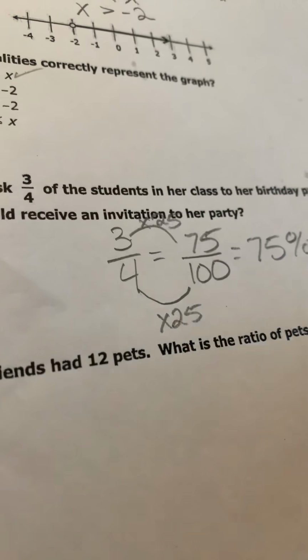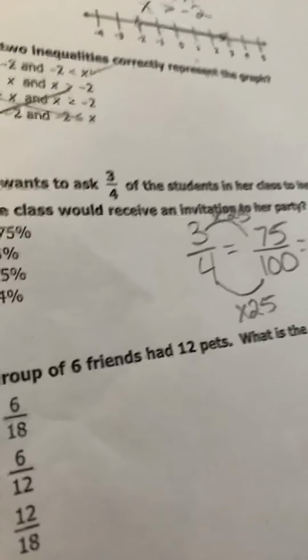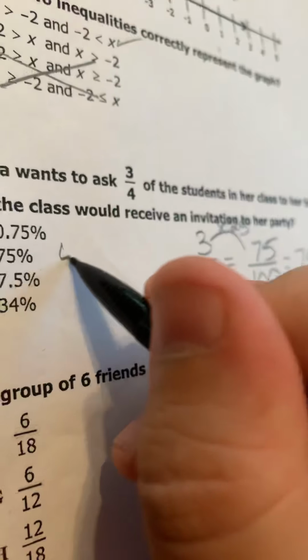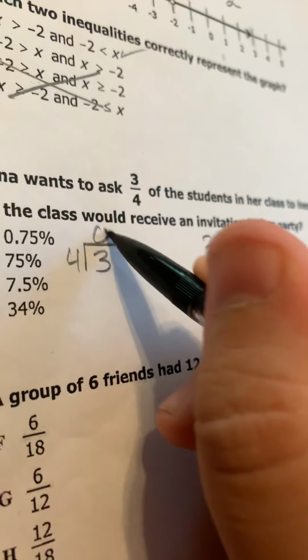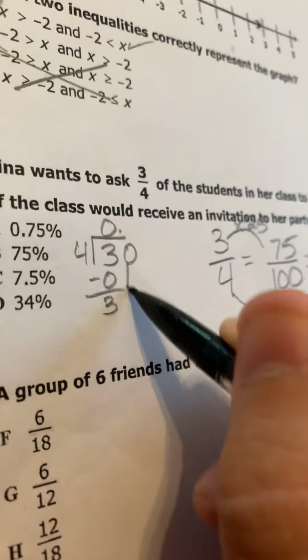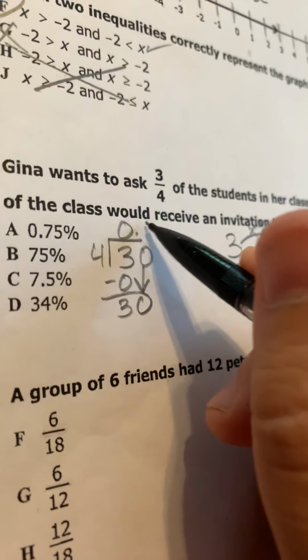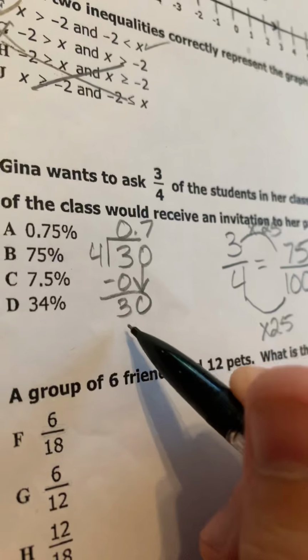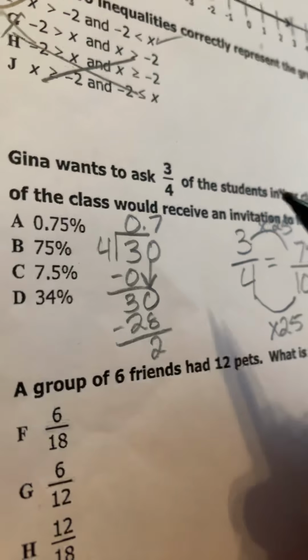So that would equal 75%. Or I can do my fraction decimal percent. I can take 3 divided by 4. 4 will go into 3 0 times. 0 times 4 is 0. Bring down my 0. 4 will go into 30 7 times. 7 times 4 is 28. 30 minus 28 is 2.